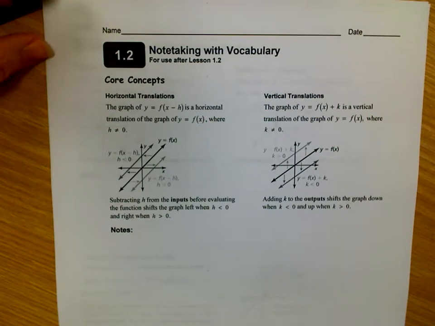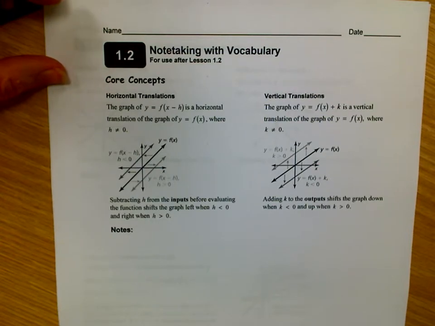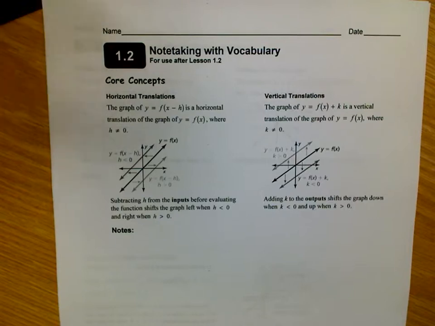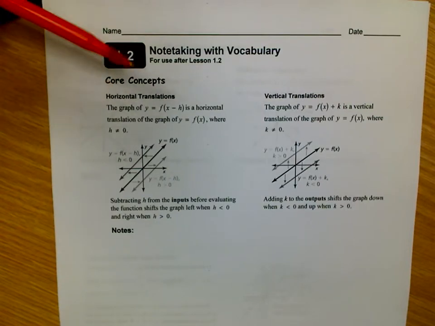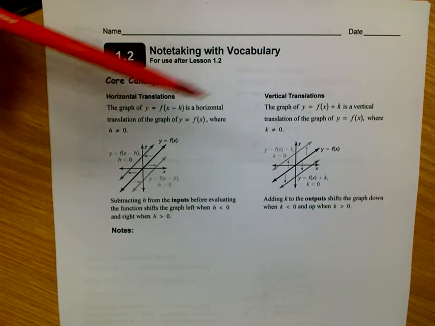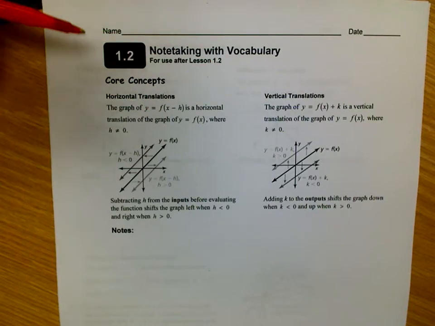So Friday we started section 1.2, and that was really looking at how transformations not only change the graph but how they can change the equation. And on Friday we looked at page 9 in your student journal, which was on horizontal translations and vertical translations.